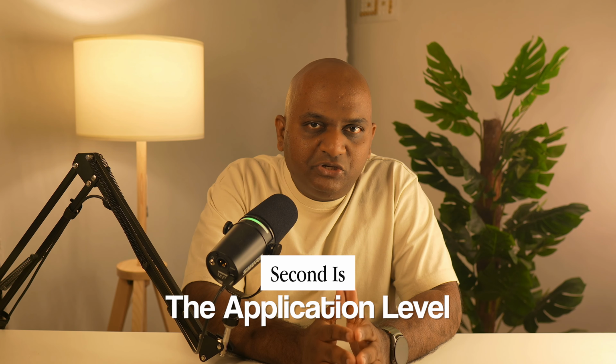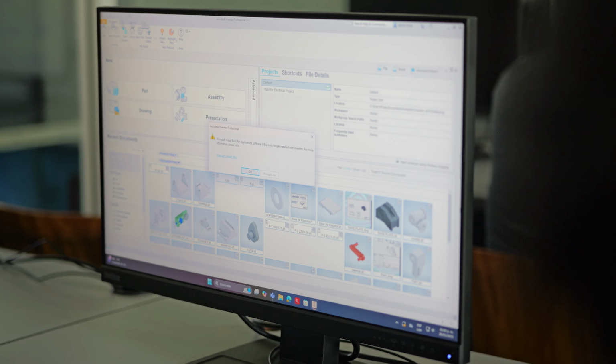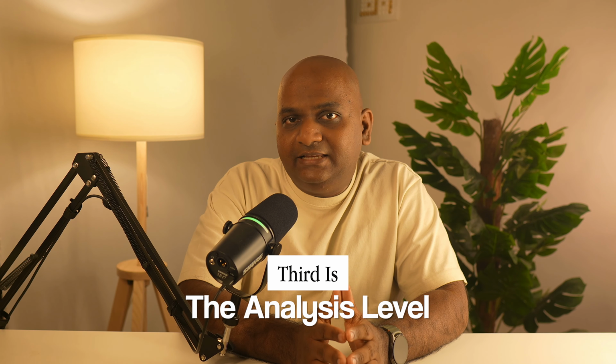Second is the application level. These questions give you a brief scenario and ask which tool you should use. For example, you might be given a specific set of defect data and asked which control chart is most appropriate. The hack here is matching the tool to the data type. You must instantly recognize whether the scenario is describing continuous or discrete data and apply the correct statistical rule to eliminate the wrong options.